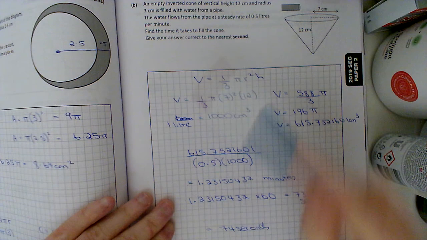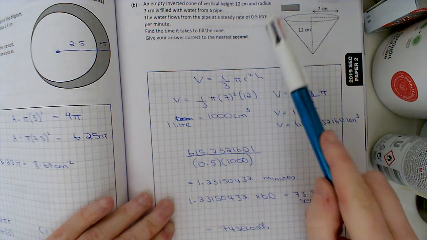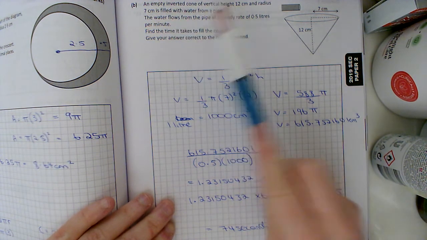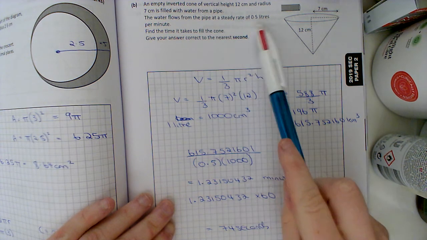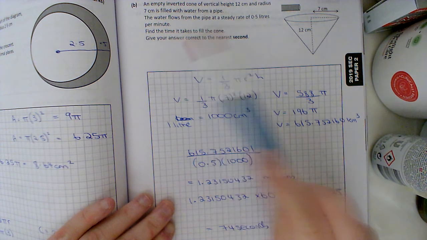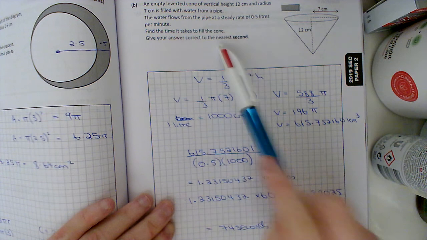Part B then says an empty inverted cone of vertical height 12 and radius 7 centimeters is filled with water from a pipe. The water flows from the pipe at a steady rate of 0.5 litres per minute. Find the time it takes to fill the cone. Give your answer to the nearest second.